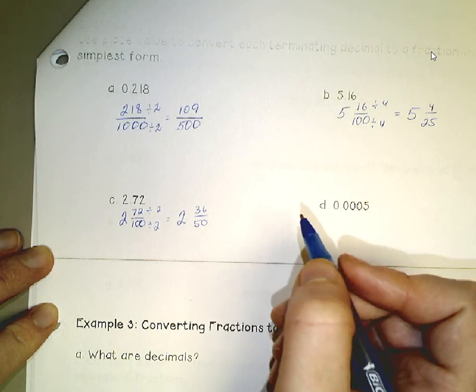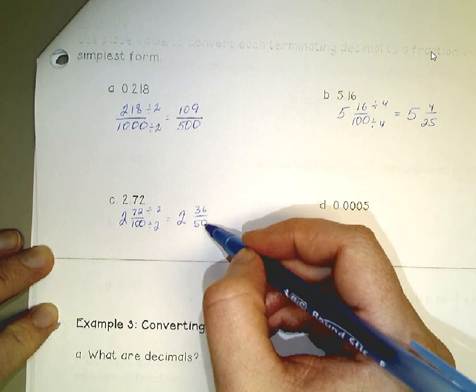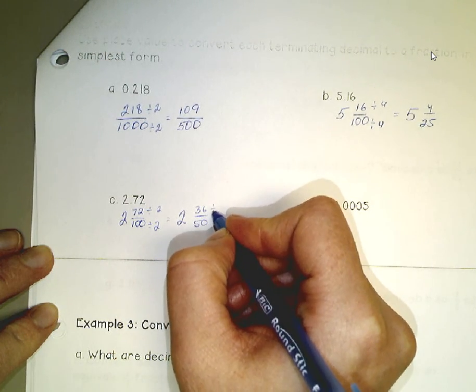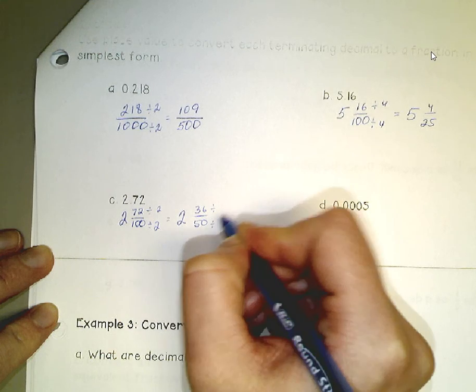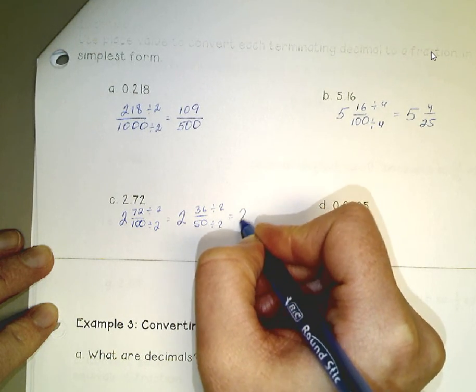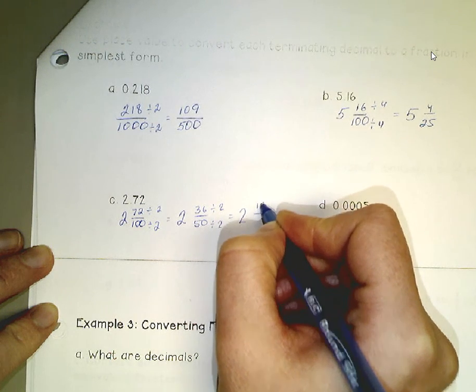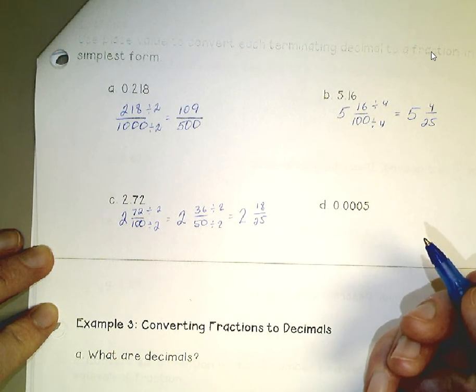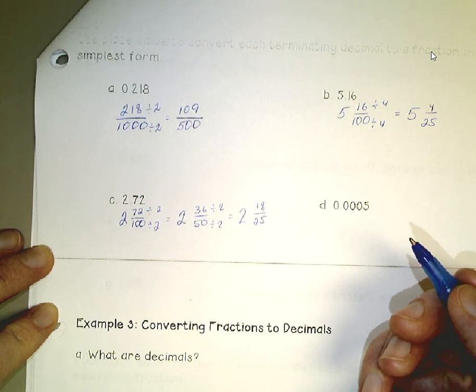But now I notice that I have two numbers that are even. It means I can continue dividing. I can divide 36 and 50 by 2 again. And I will get 2 and 18 25ths. Now it looks like it's all done, and I can't divide anymore.